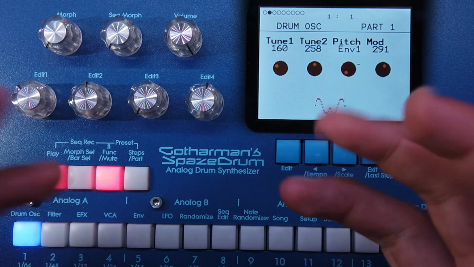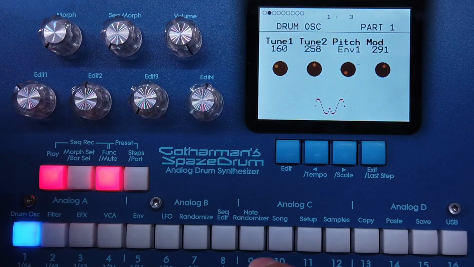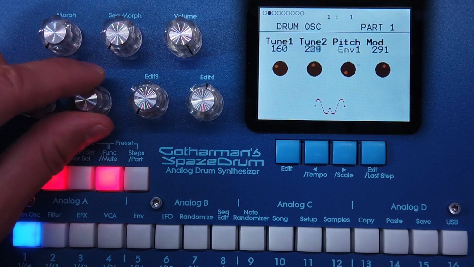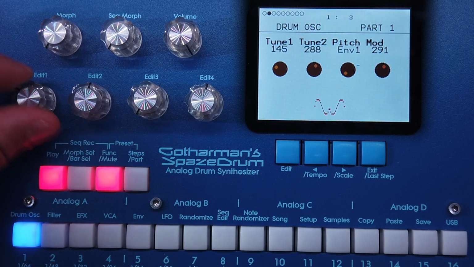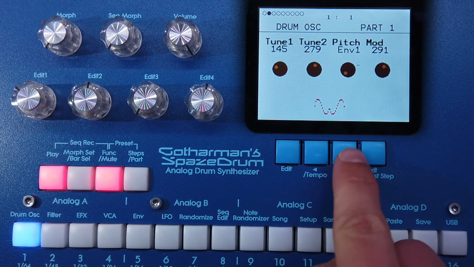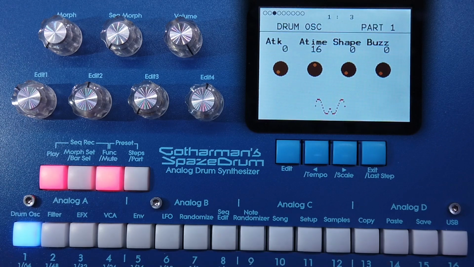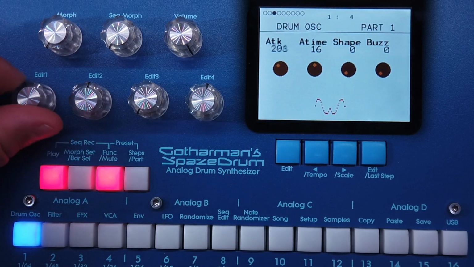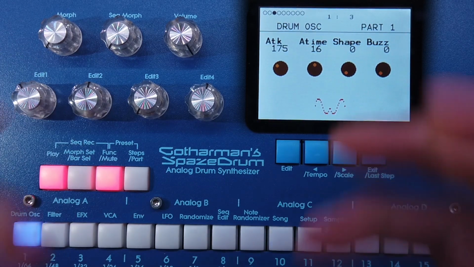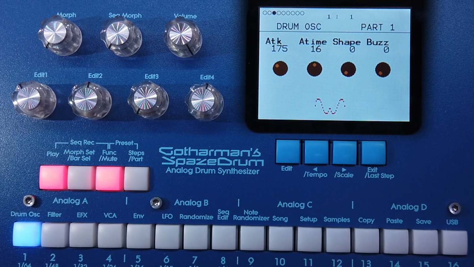Yeah, and we already get this kick drum feeling of the falling pitch from the start of the sound to the end of the sound. Okay, let's see what other parameters we have. Let's go one step to the right. And now we have an attack parameter, which is adding a click to the beginning of the sound. So this emphasizes the hit of the drum. And the attack time lets us choose how long this attack hit should be.